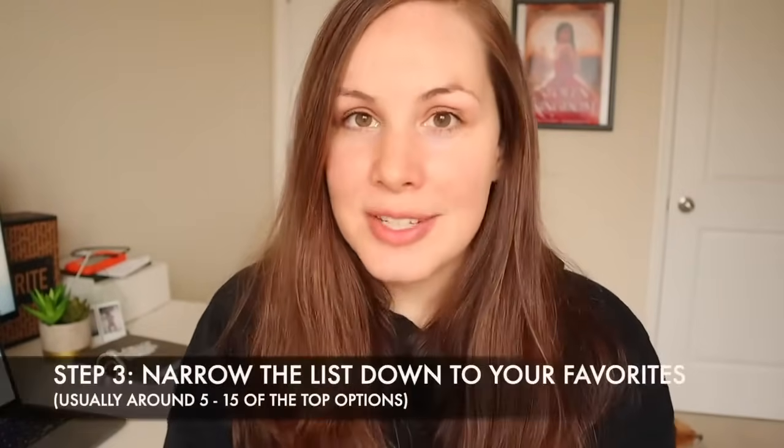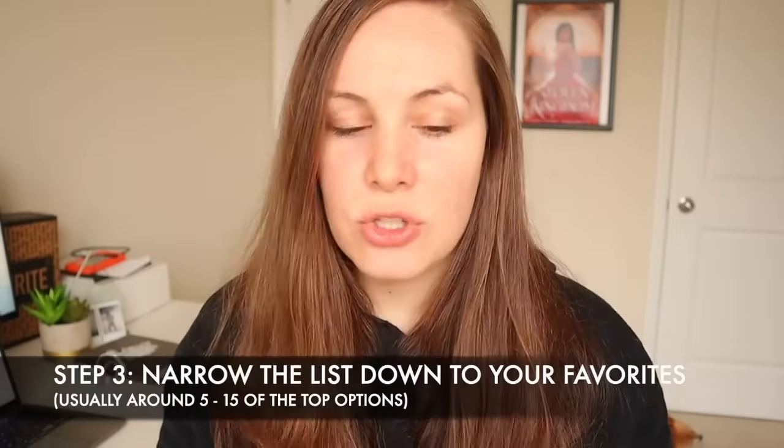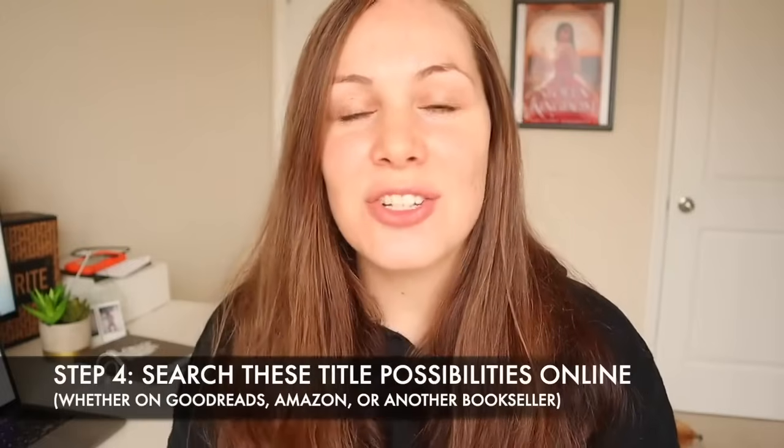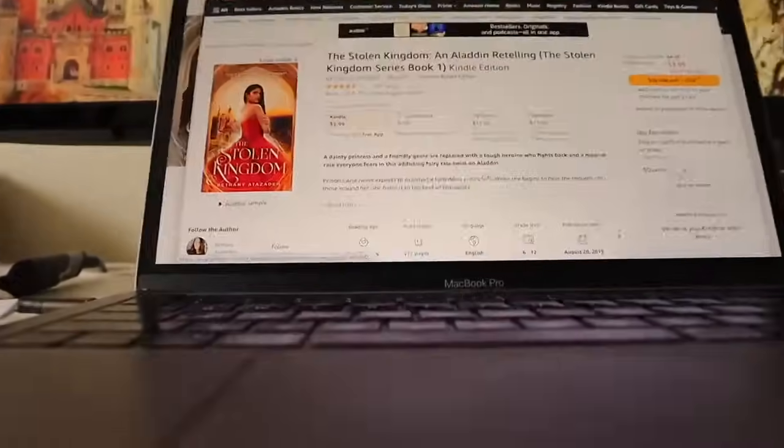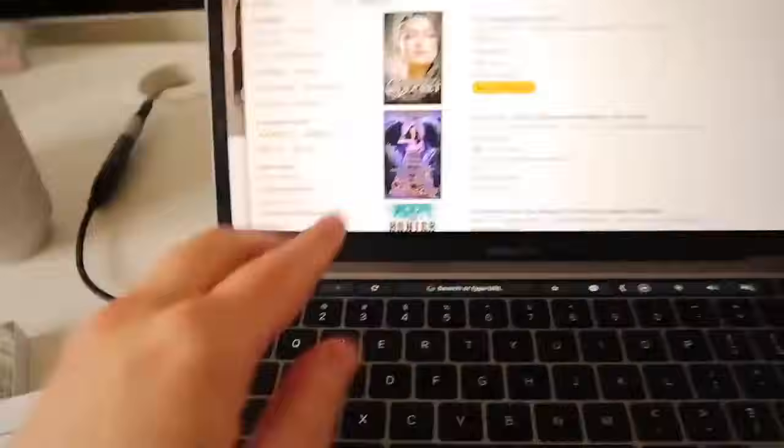All right, once you've put together a bunch of different sentence structures that you like, the 3rd step is to narrow the list down to somewhere between 5 to 10, maybe even 15 of your favorite options. And as you're narrowing them down, don't forget to prioritize the ones that are memorable and that fit in your genre. The 4th step then is to actually go onto a bookseller like Amazon or Barnes & Noble, or even Goodreads if you want to, and then start searching your book titles.